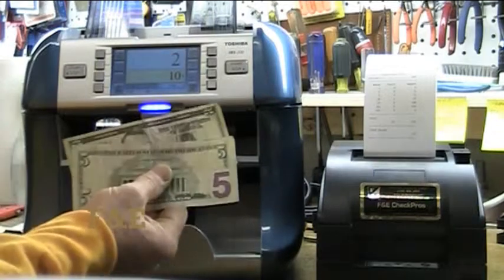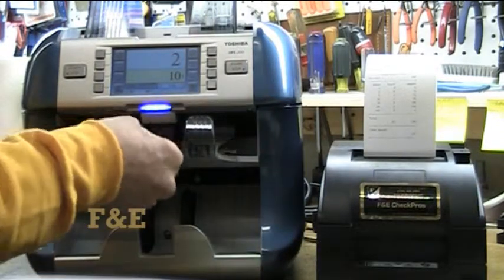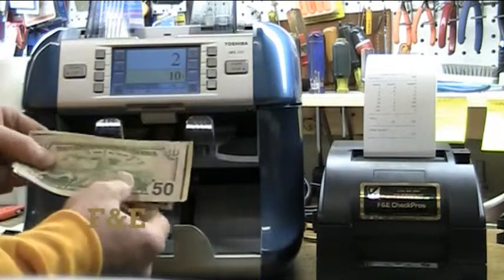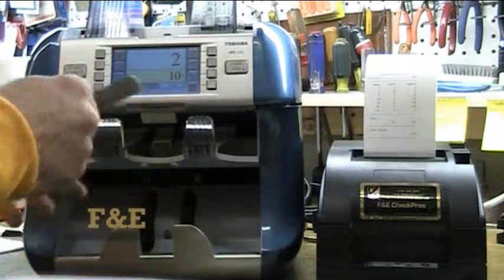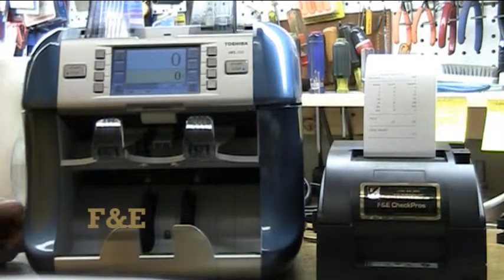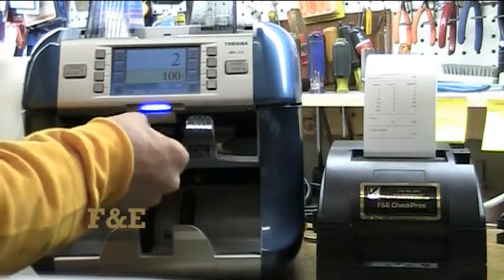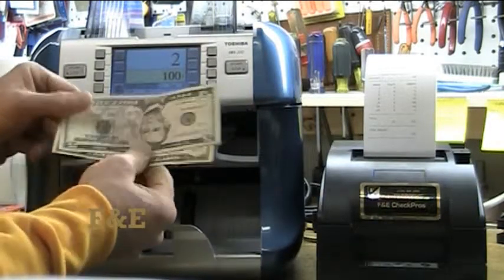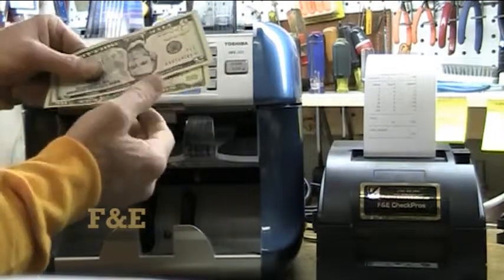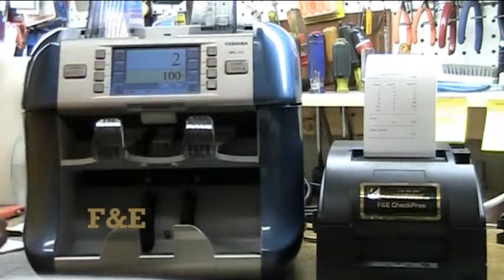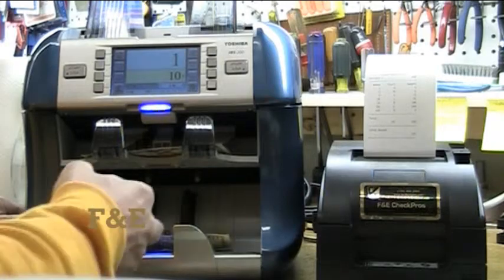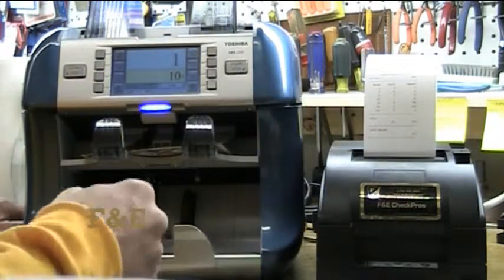I must have, at any rate, we counted out the 5s here. Putting a $50 bill at the bottom. We got our 2 50s. I think the 10 had rejected on the other stack. So we counted out the 10.